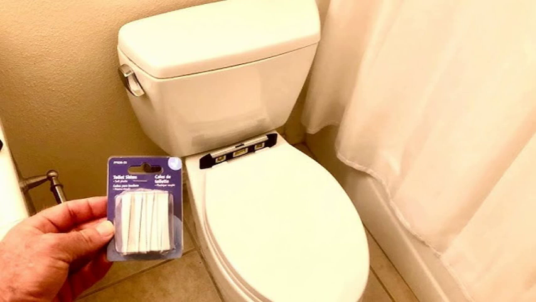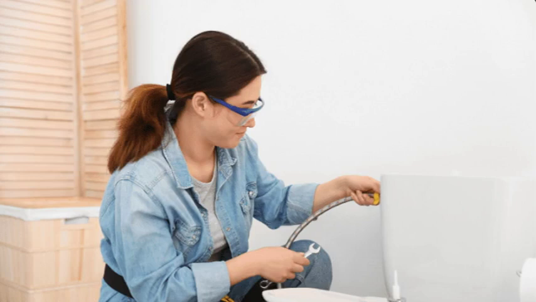Here's what you'll need: a strong epoxy glue, a caulking gun, a putty knife. Instructions: clean the surface. Make sure the surface of the floor and the bottom of the toilet bowl are clean and dry. Apply the glue. Apply a bead of glue around the perimeter of the base of the toilet bowl.